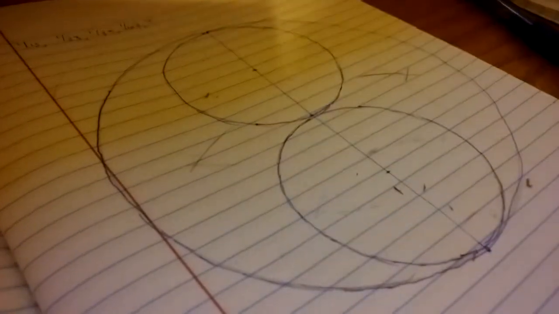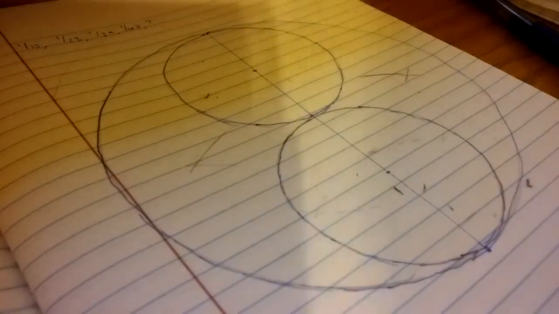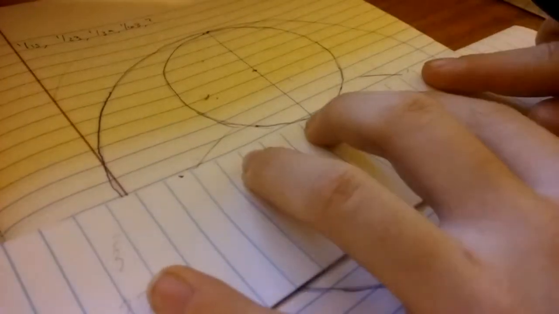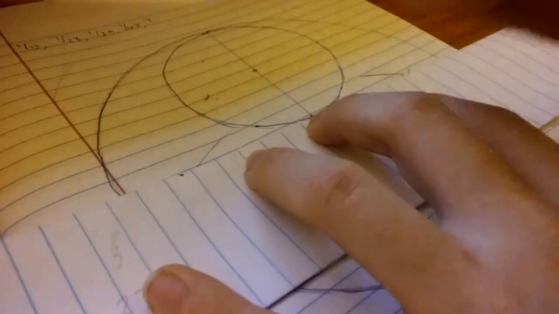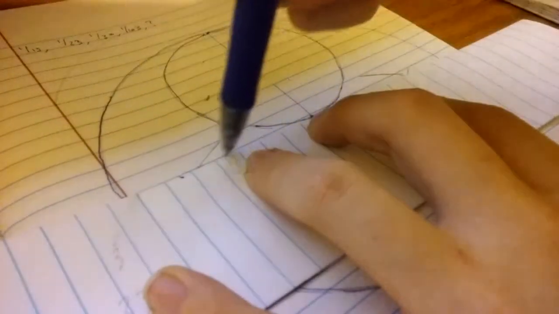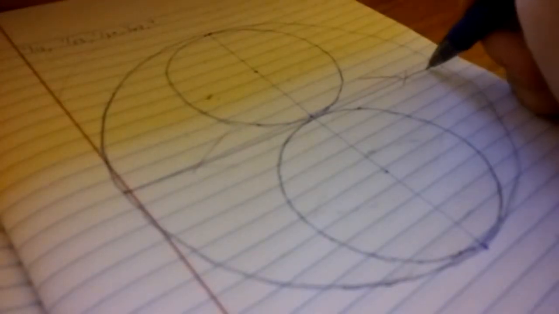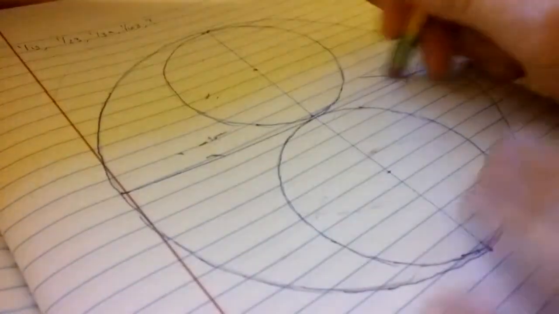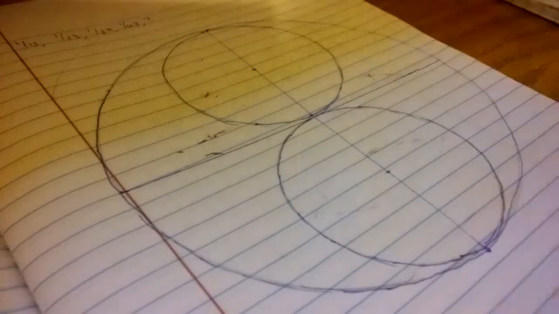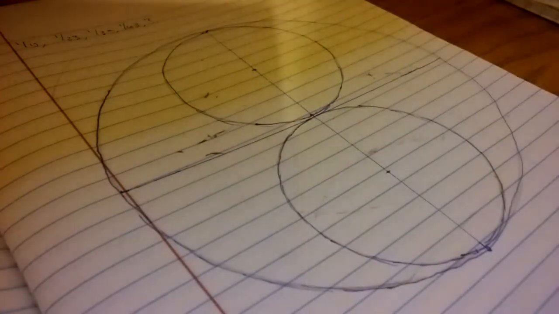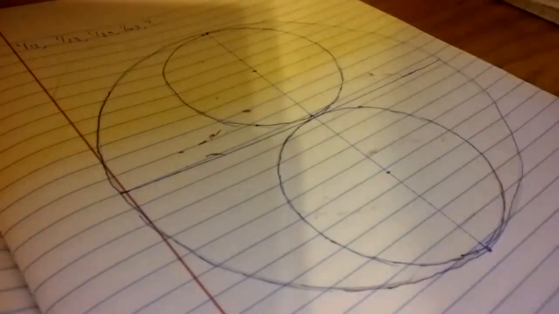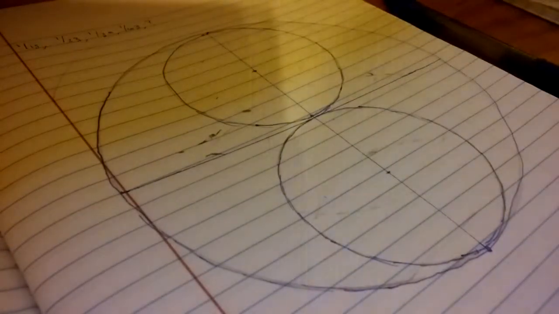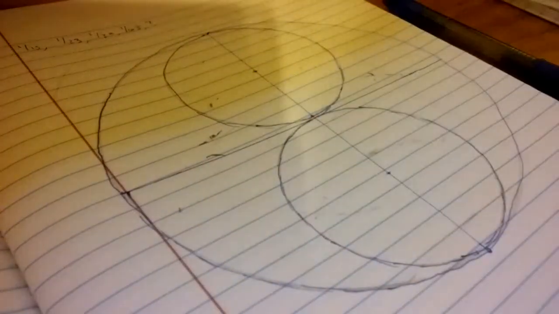Okay. So now... There we go. Now we have a camera that doesn't want to focus. That's what we have. So now we have this. Now I'm going to draw... Or first I'm going to... Okay, so I'm going to try to draw a circle that fits right here.